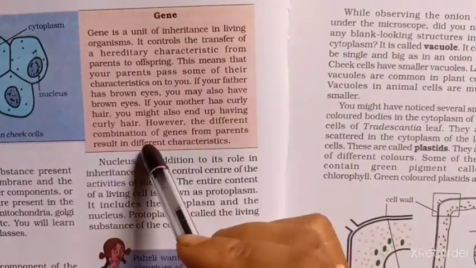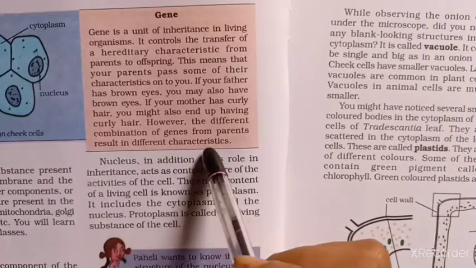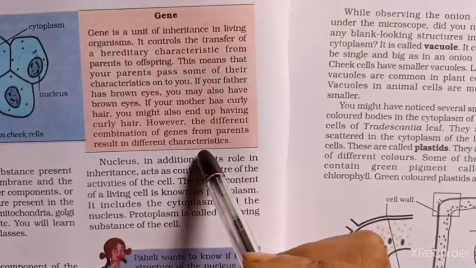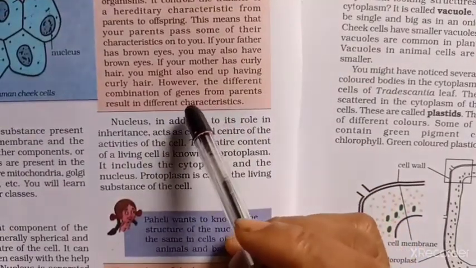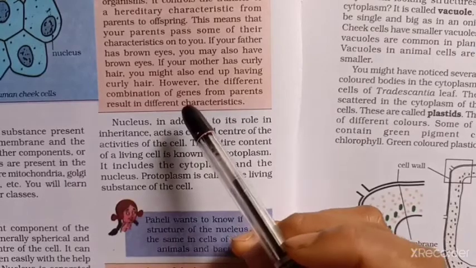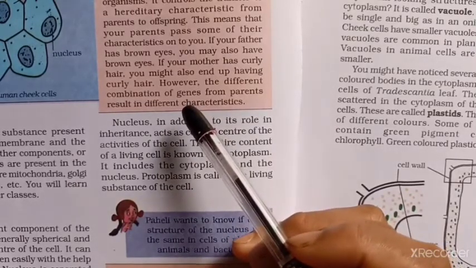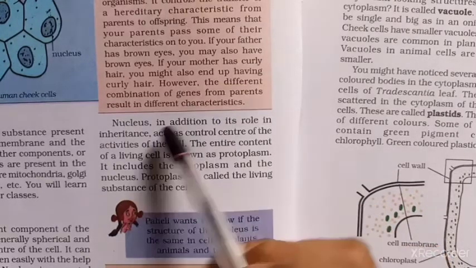However, the different combination of genes from parents results in different characteristics. So, genes take part in the control of transfer of characters from parents to offspring. We can define genes as the segment of DNA that codes for the amino acid sequence of a protein molecule.